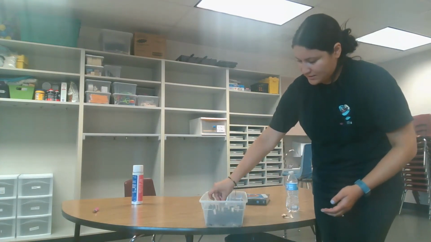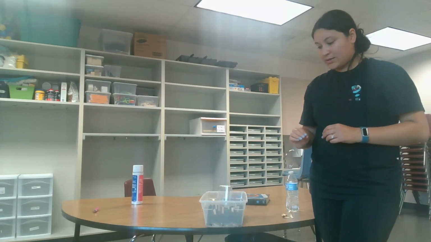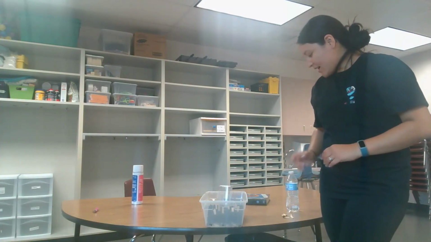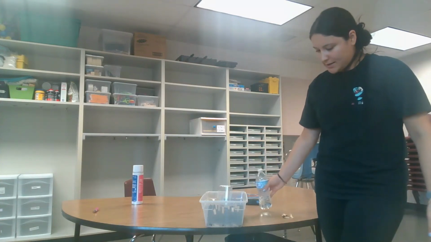So the point of this is to show how anything that is in the way is going to affect the way the land is carved. So I want you to pay close attention to this one and maybe see if there's a different location that you could put your toothpicks in next time. Once again, you'll pour your water in and let it drain out and record your observations on your paper.